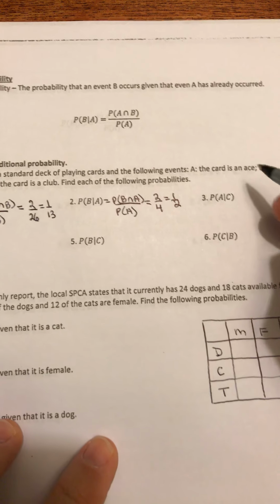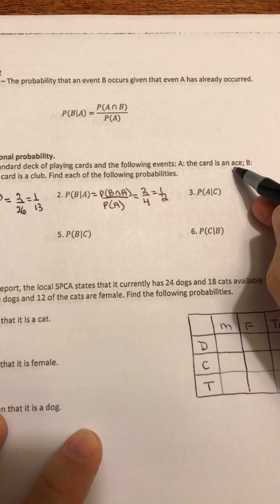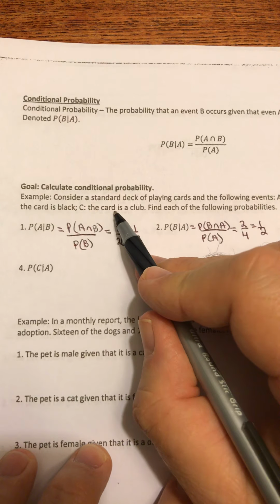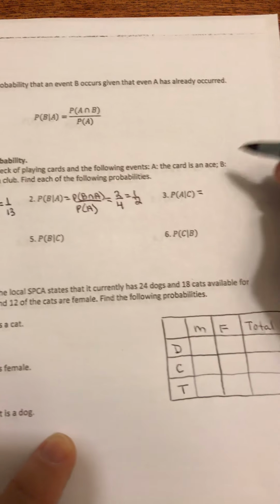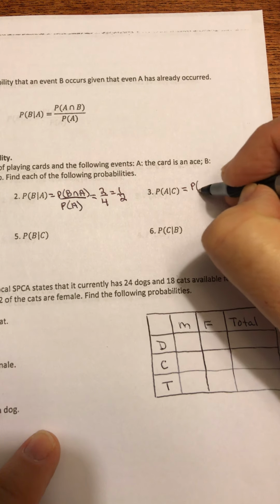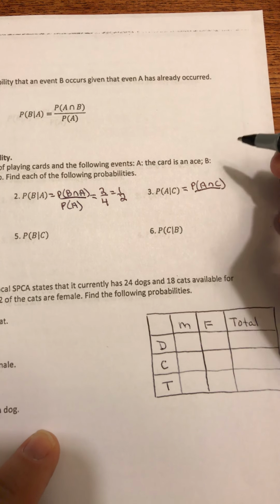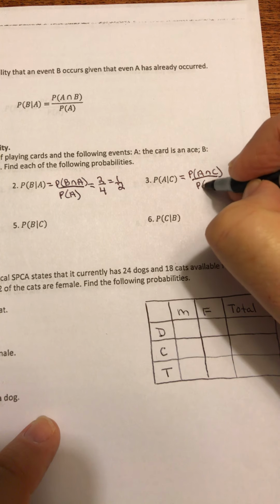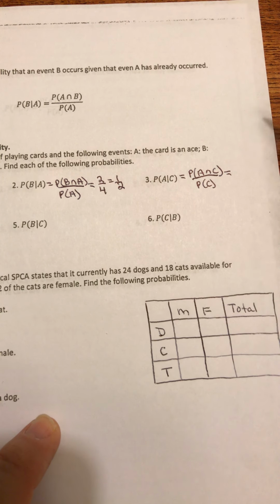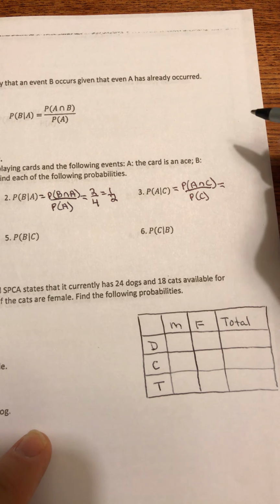The next one, what's the probability that it's an ace given that it's a club? So on the top, it would be their intersection, ace and club. Intersection is just an "and", over the probability that it's a club. An ace and a club.